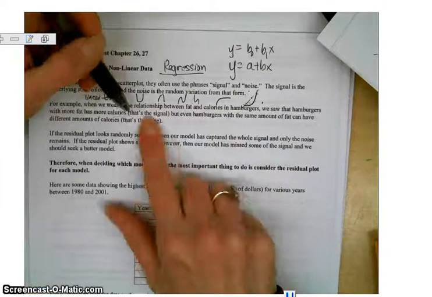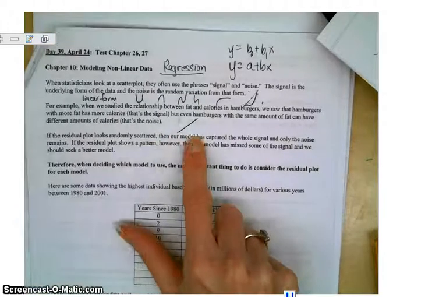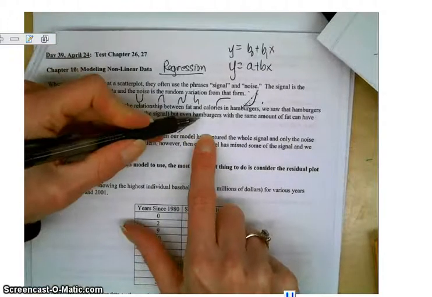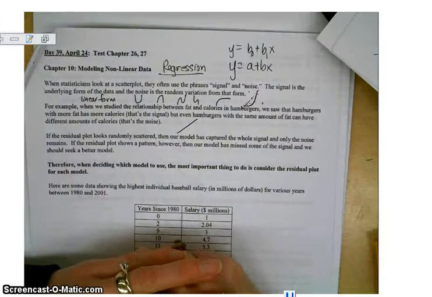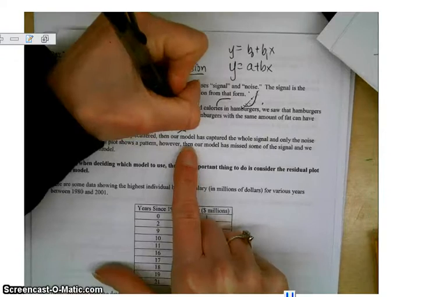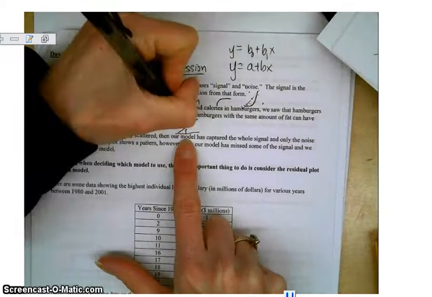So the signal is more fat, more calories. Both go up. Okay, directly related. Here's an amount of fat down here.